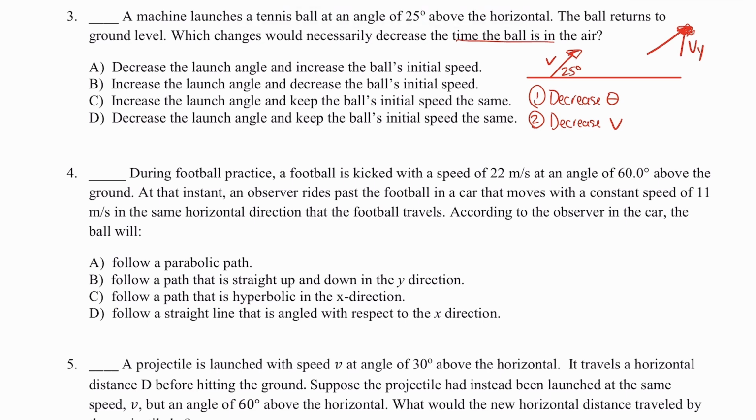A, decrease the launch angle, that's a great idea, and increase the ball's initial speed. Well, this is sort of a bit of a mystery. In order for us to answer fully, we'd need to know by exactly how much. But what I can get from this is that if I decrease the launch angle, yes, the time the ball's in the air is going to decrease. But if I also increase the ball's speed, I make that vy larger again. So it's as if I made no change at all. So A cannot be our answer.